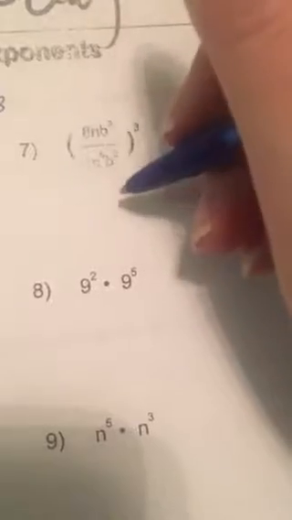Okay, for this one, again, I do what's inside the parentheses first. 8 divided by 4 is just 2. n to the 1st divided by n to the 5th is n to the negative 4th. b to the 3rd divided by b to the 2nd is b to the 1st. And this is all to the 3rd.